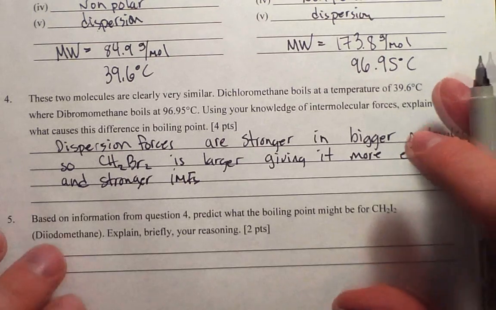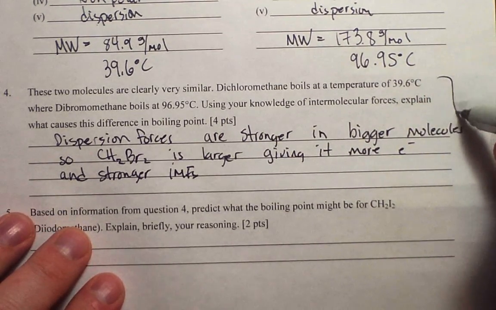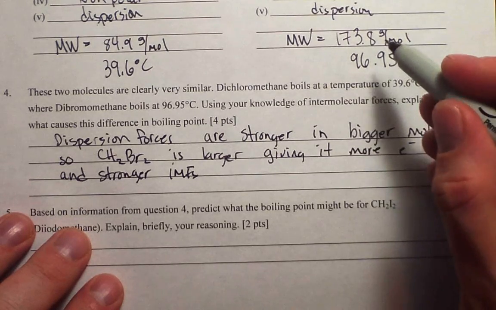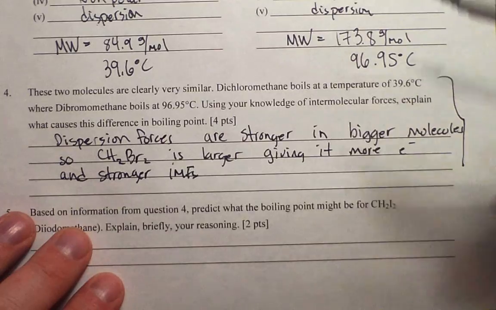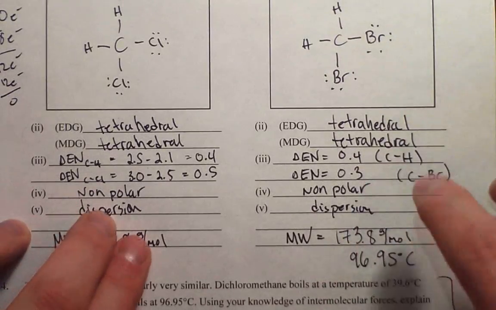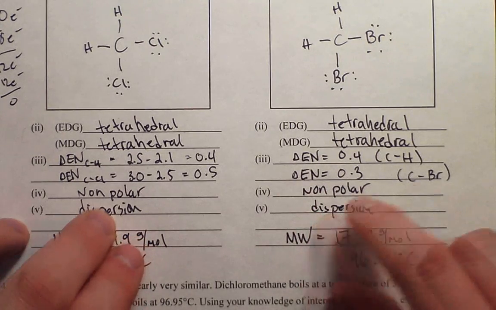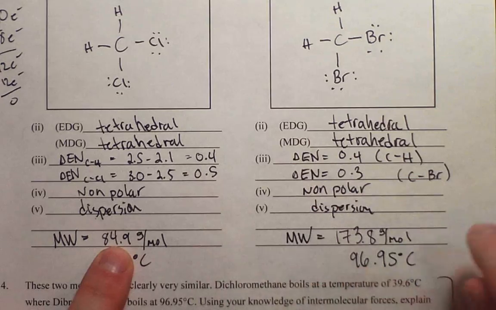So that's basically what we are trying to get you to show in this question, is that you understand that the size of a molecule affects the dispersion forces. And in molecules that only have dispersion forces, like these two, just dispersion involved, then the size has got to be the biggest factor, since they have exactly the same shape.